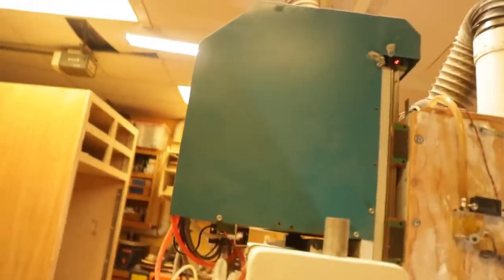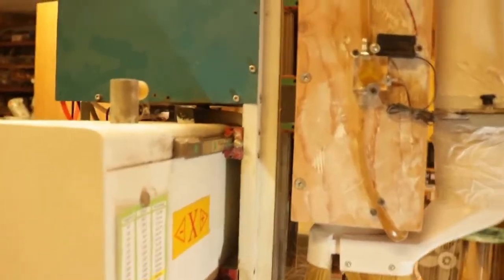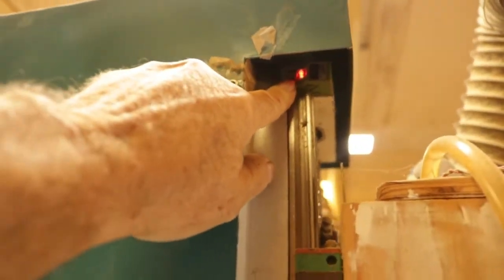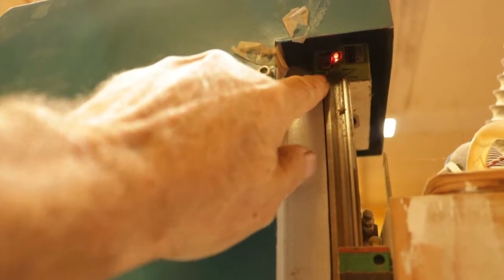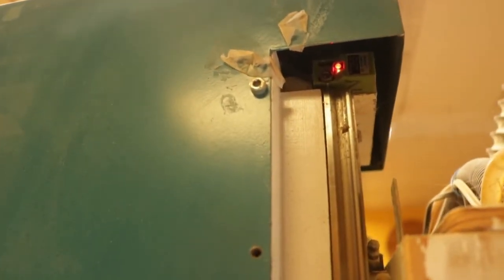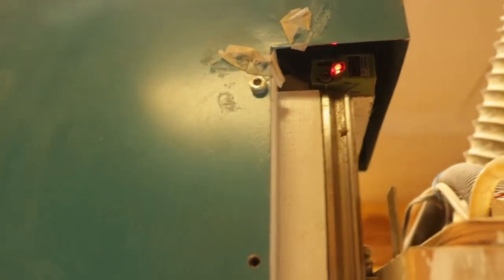And then there's one more sensor that I'm going to show you on my z-axis. So my z-axis moves up and down, and at the top of the z-axis right there, there's the proximity sensor, and there's the little metal strip.